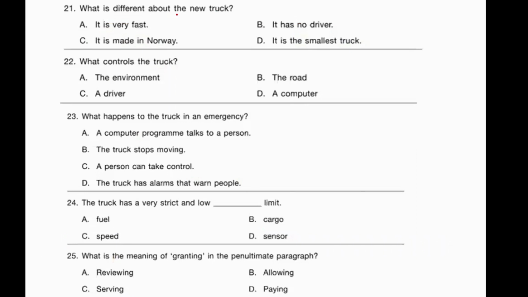What is different about the new truck? Is it very fast? Many vehicles are very fast. There is nothing different about this new truck. It has no driver. Yes, this is something very different from other vehicles, other trucks. It is made of Norway? It is the smallest truck? No, it has no driver. This is something very different from other vehicles. So B is the correct option, the correct answer.